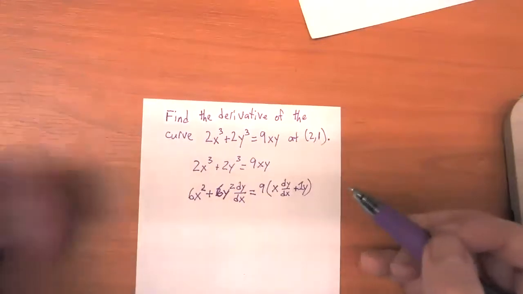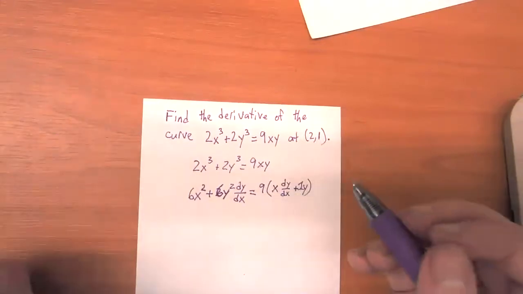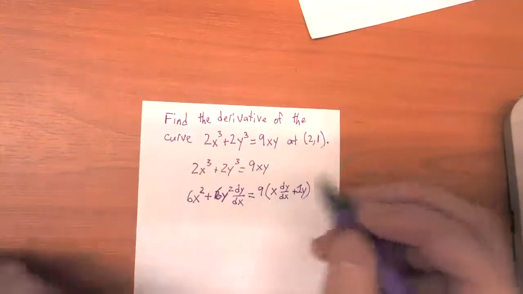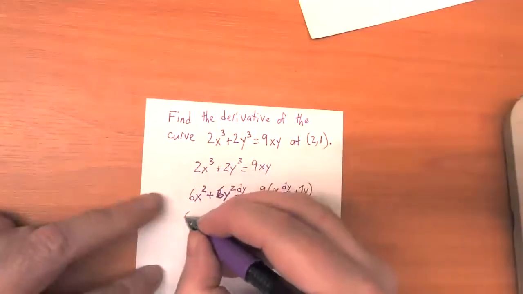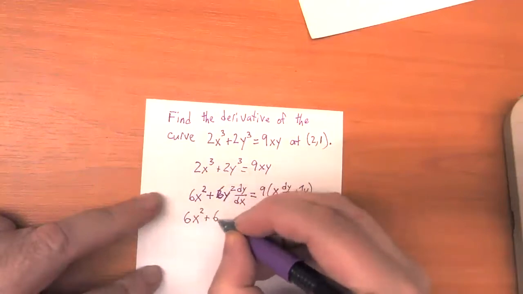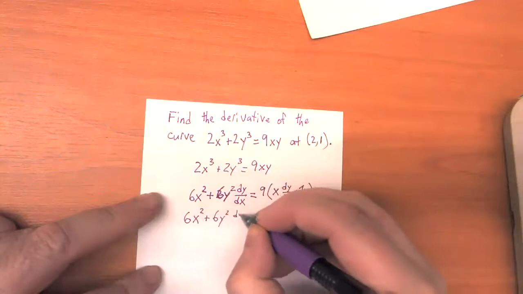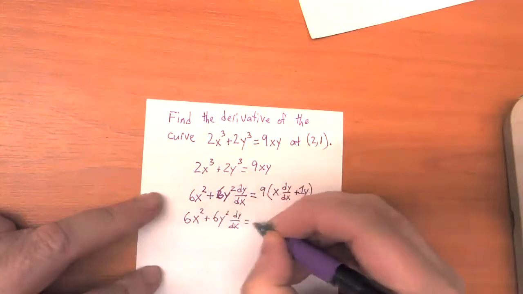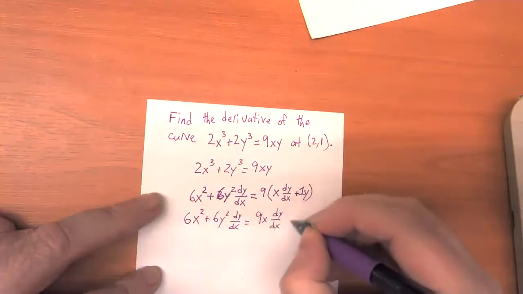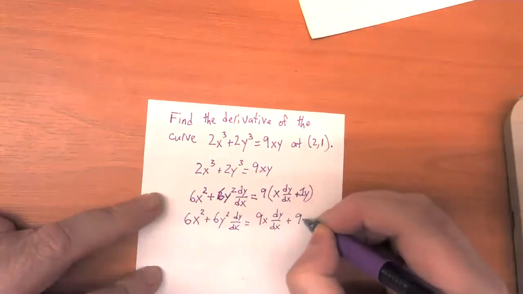All right, so the calculus part of this problem is done. All we need to do now is some algebra to solve for dy dx. So we've got 6x squared plus 6y squared dy dx is equal to 9x dy dx plus 9y.